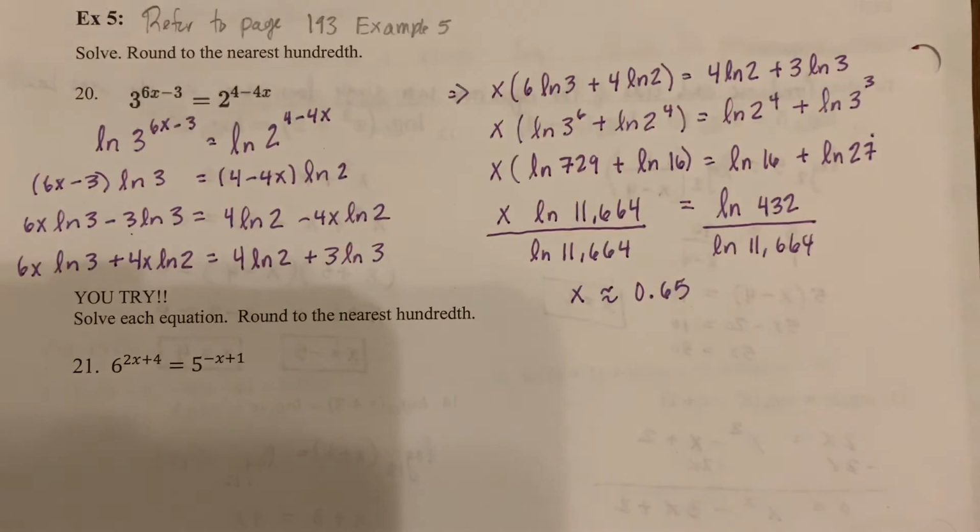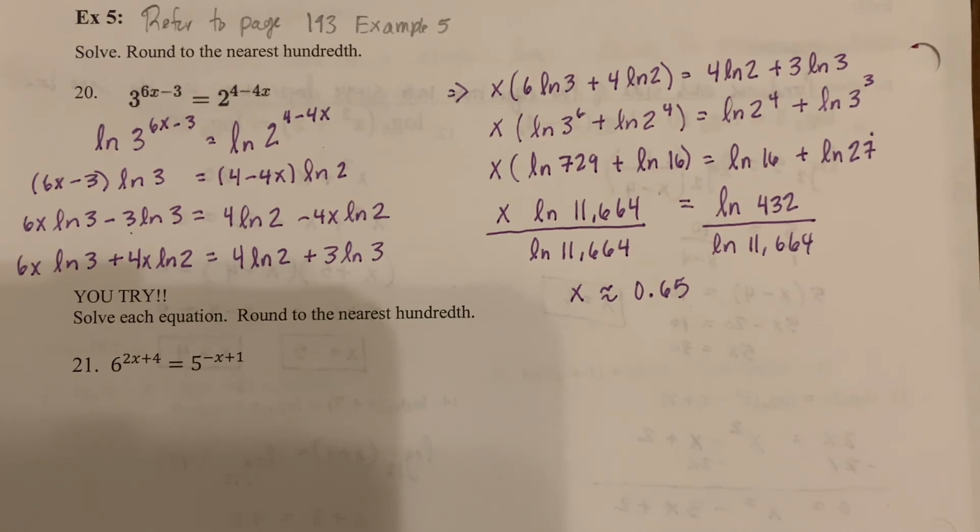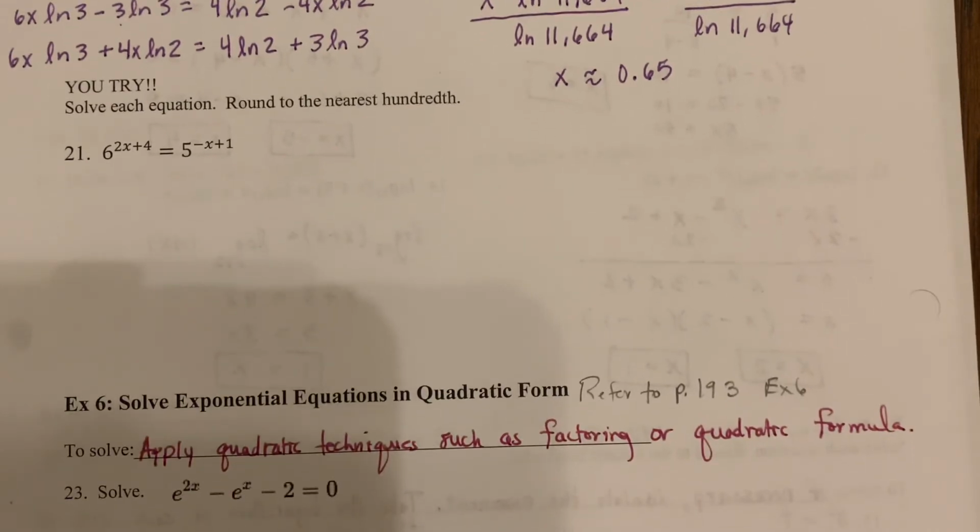Okay, I would like for you to try number 21. So again, pause the video. When you're done pausing the video, I'm going to have you move down to example 6, and we will check our answers to the you try problems in just a little bit. All right, moving on to example number 6.